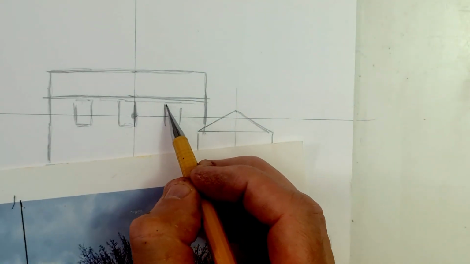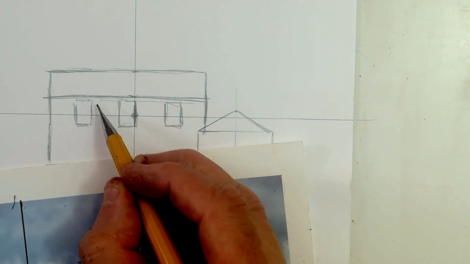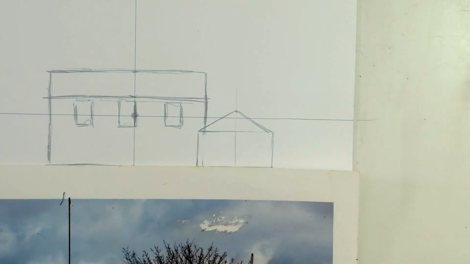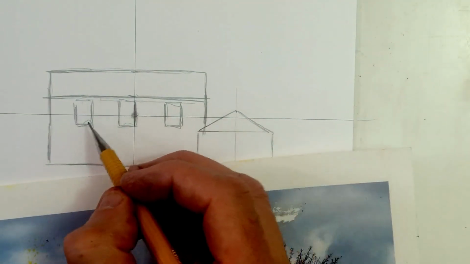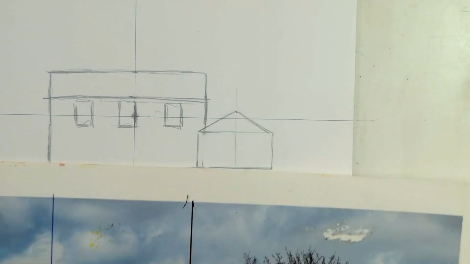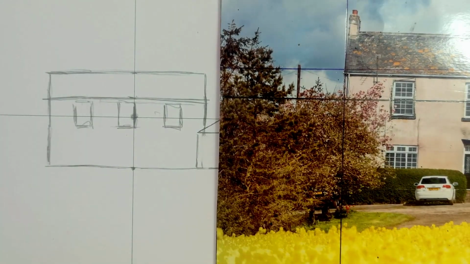I know it's only rough and ready. Normally you'd be using a ruler to do this. And then so you've got your windows in, and then you do exactly the same for these bottom windows.